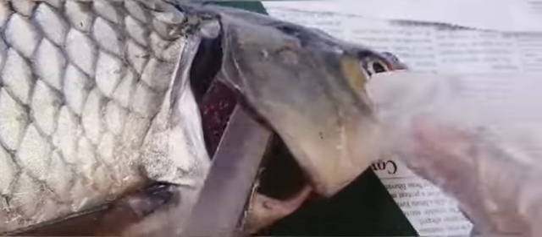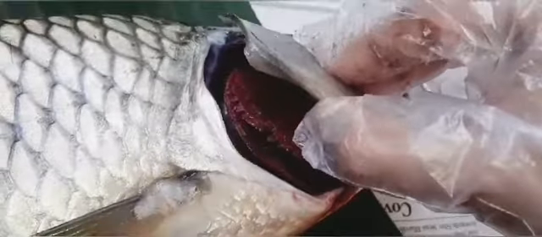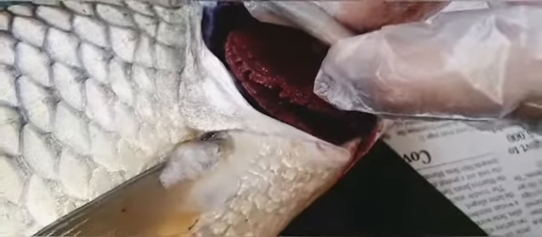These gills are red in color because they are enriched with blood, and these gills help in the respiration of the fishes.